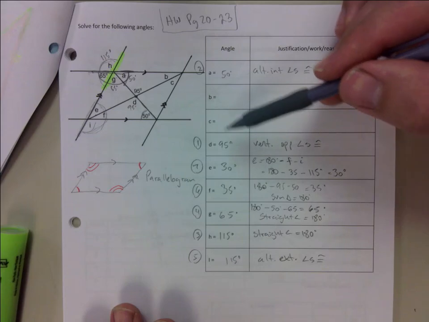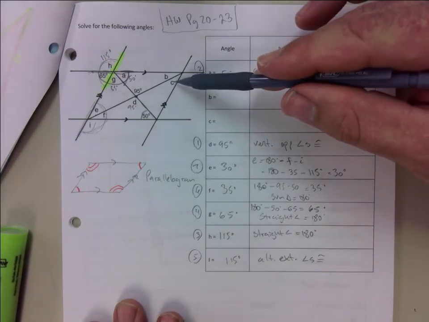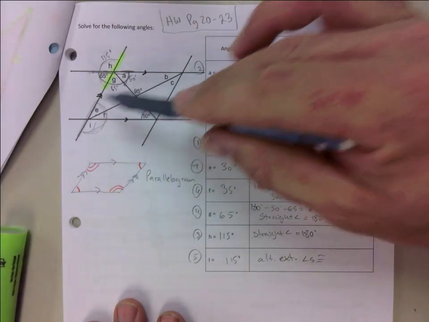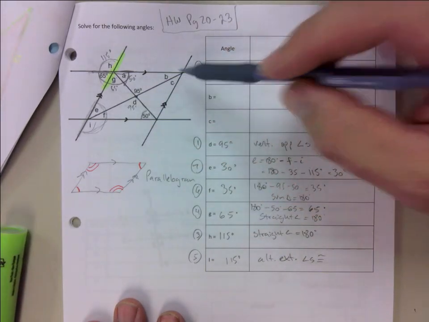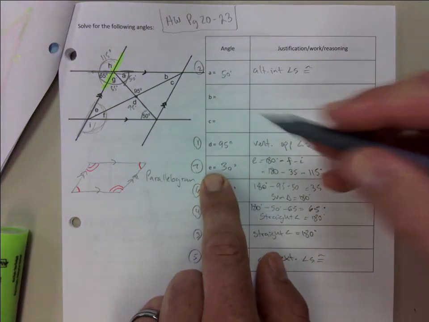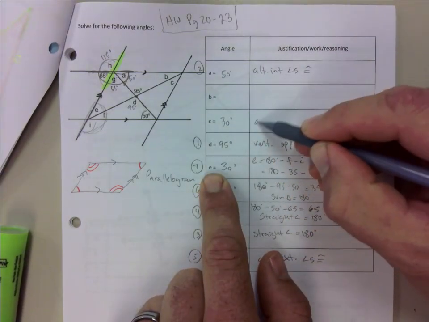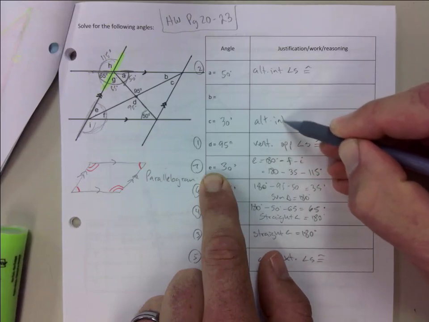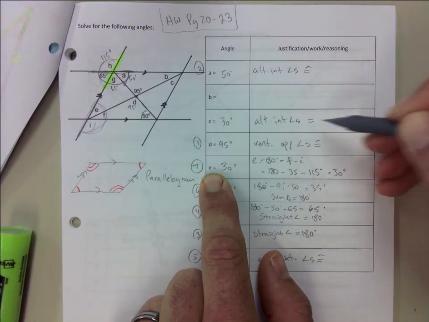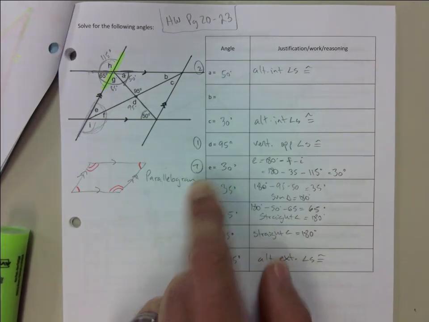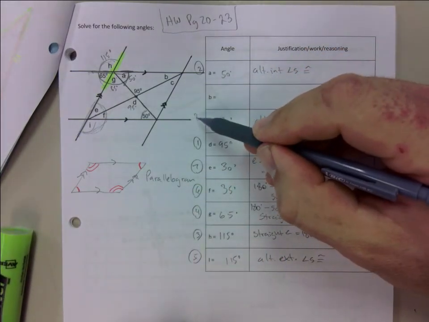Okay, got that. C is next. Let's try to look for something else. I'm going to use alternate interior, C and E. Okay, I have E, so I'm going to make that 30, and I'll just say alternate interior angles are congruent. That would be my eighth find.